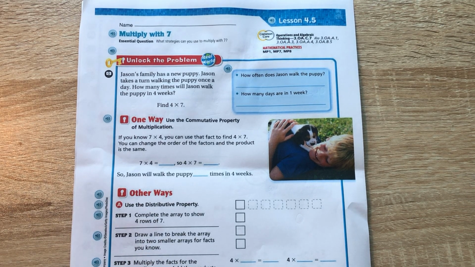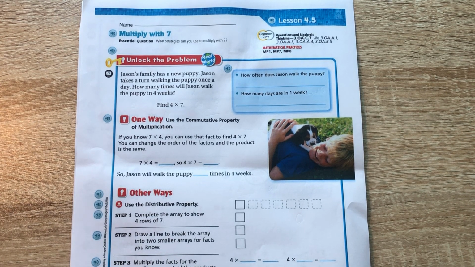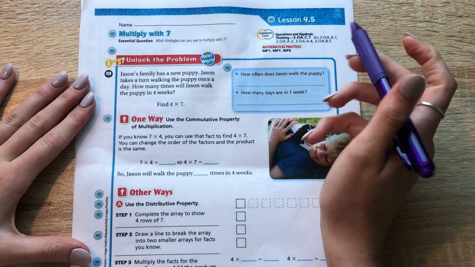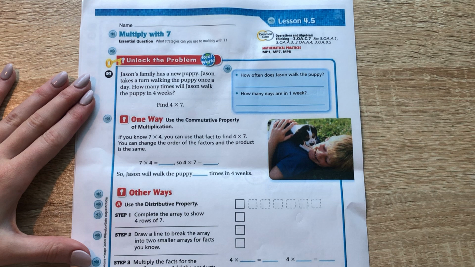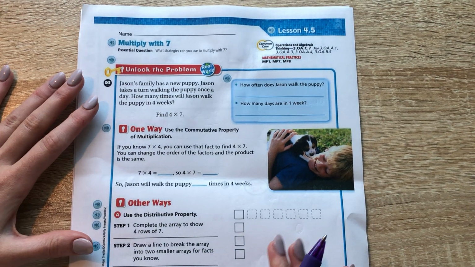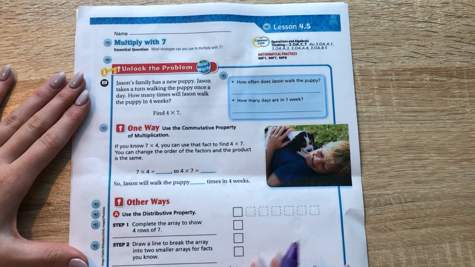Hi friends, today we're going to be talking about multiplying with 7. This is lesson 4.5 and you'll find this paper on page 215. So flip open your workbooks to page 215.